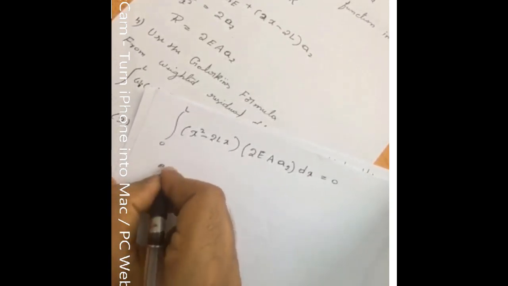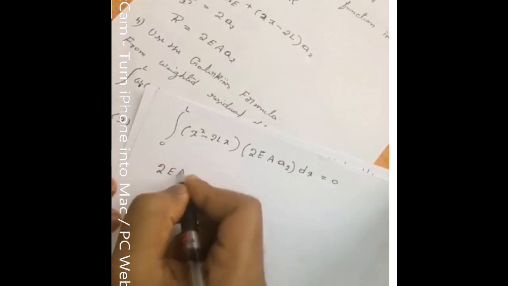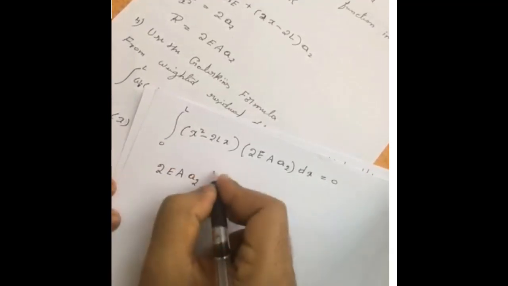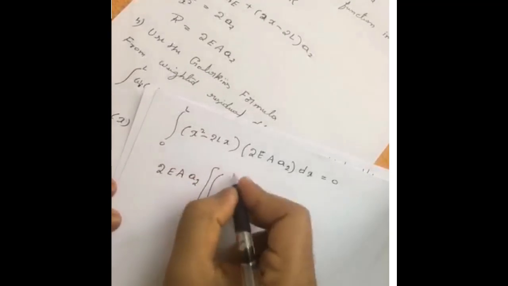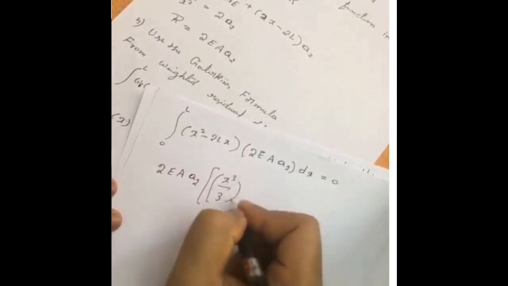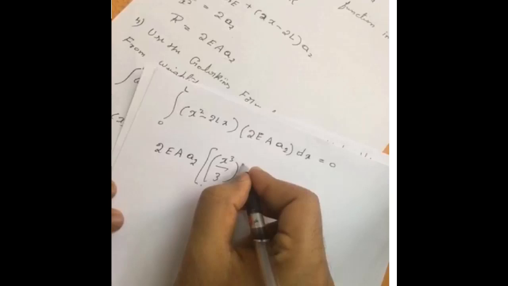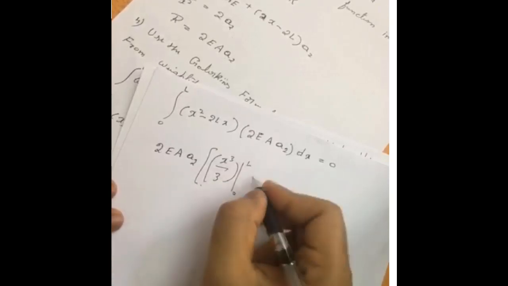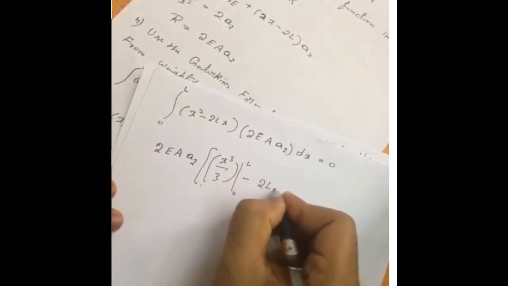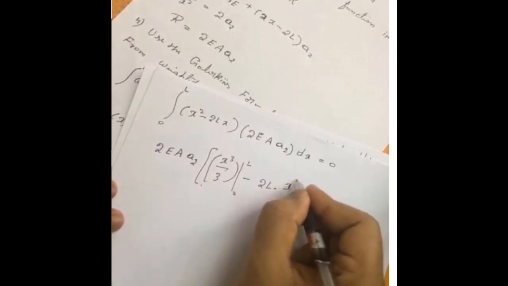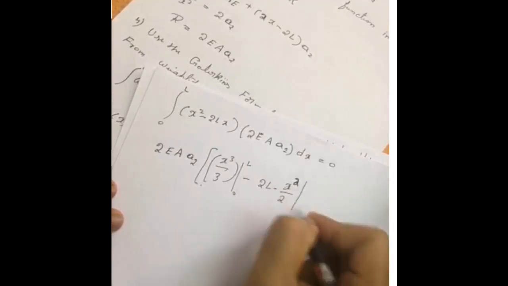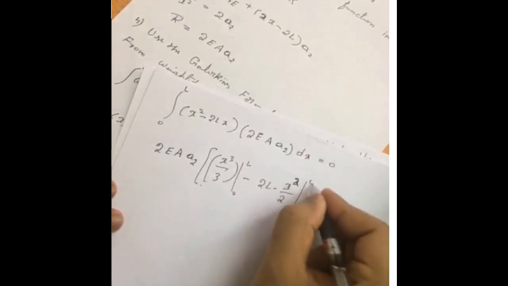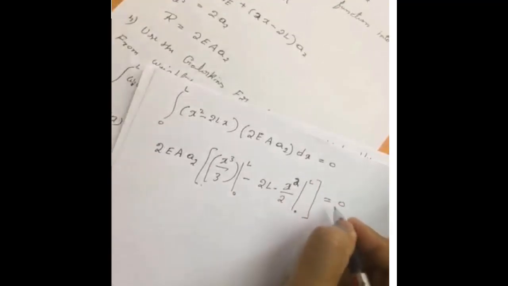Now if you integrate this, you'll get 2EA a2 into x cube by 3 minus 2L into x square by 2, that is equal to 0.